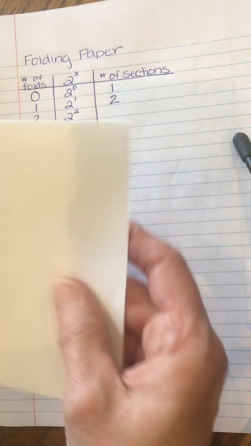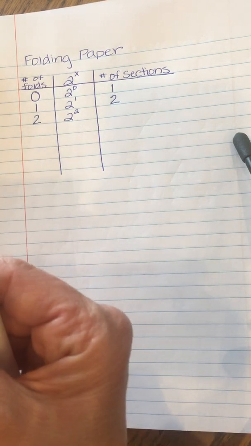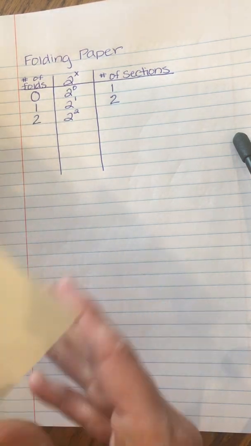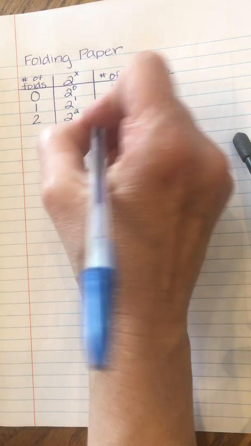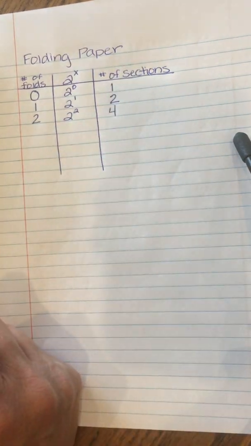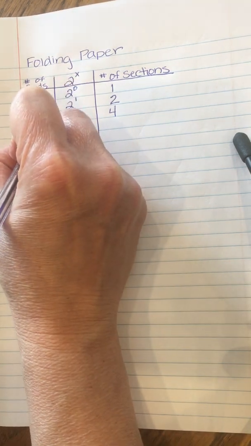2 to the second power. So I have my half now. Here's my whole. I folded it once. Now I'm going to fold it again. And how many total sections does my piece of paper have now? Well, it has 4.